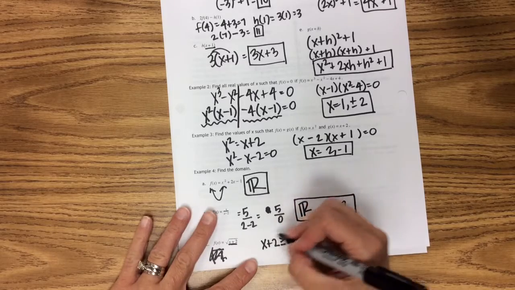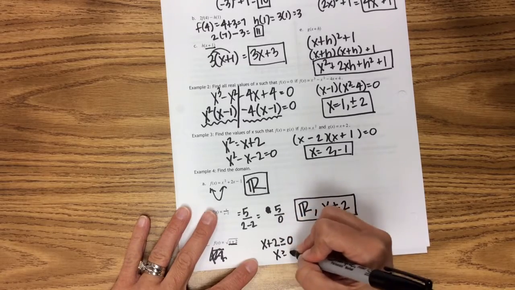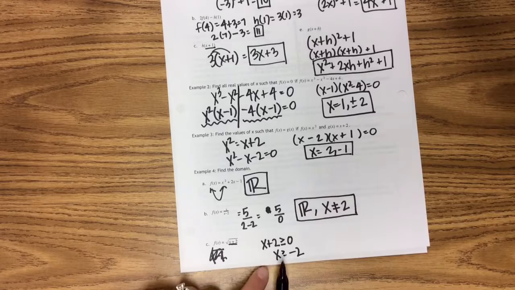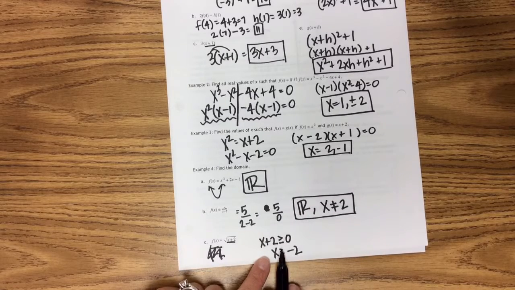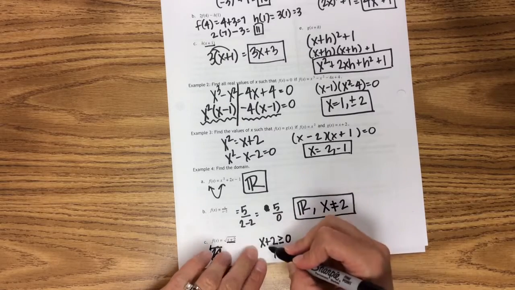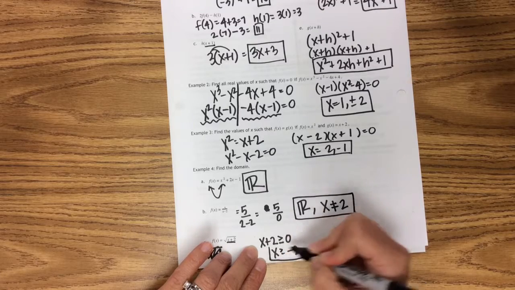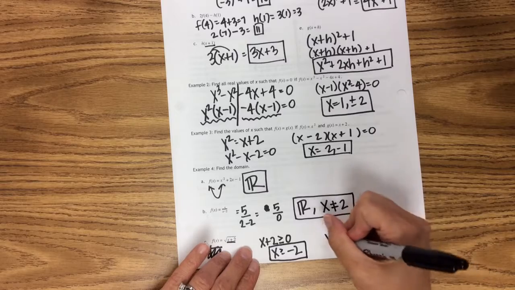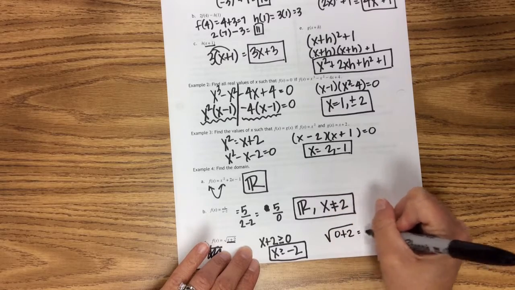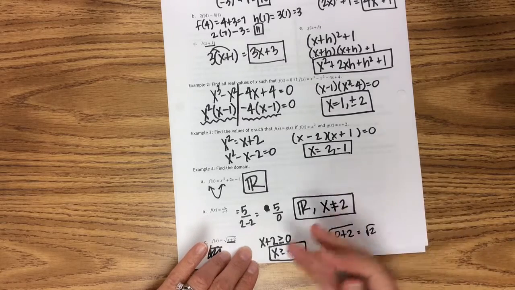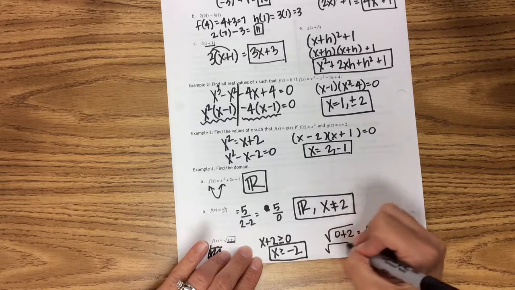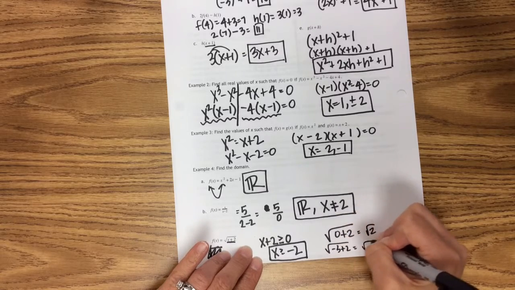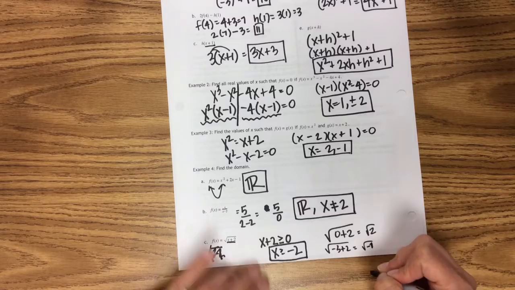And then I'll solve this. Subtract 2 from both sides. And this says my domain is all x's if x is greater than or equal to negative 2 will work. And if you're not sure, you can pick a number that's greater than negative 2, like 0, and plug it in. No problem. If you pick a number less than negative 2, then you have a problem. It's a negative 1.